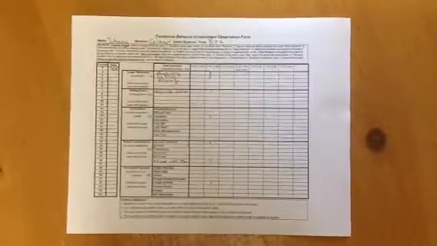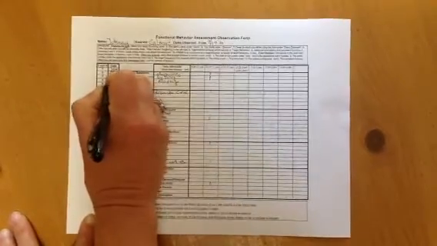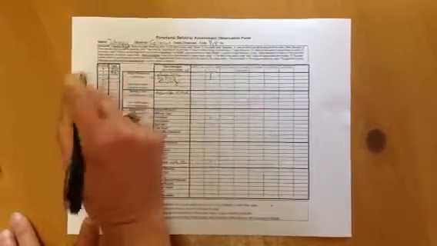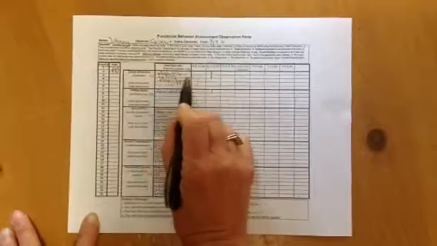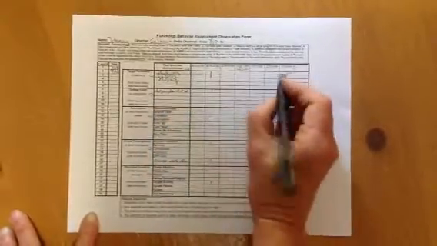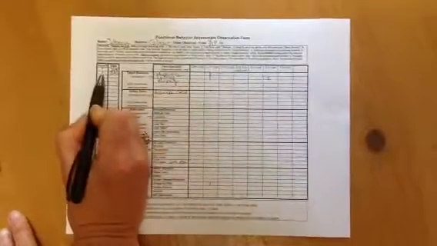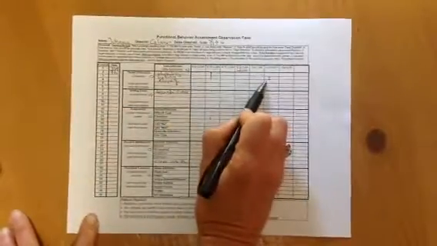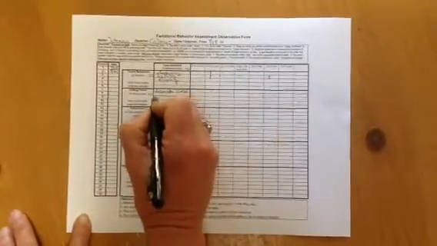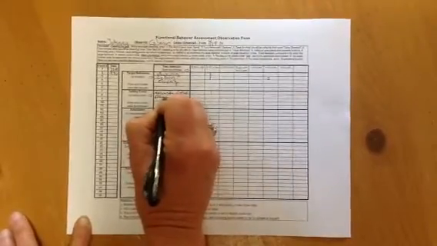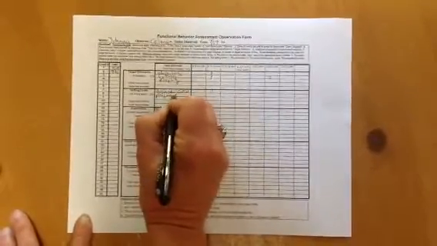Okay, so here we are, new event, new date. He bit a student. It was between 2 and 3, so I write a 2 here because that's the second event. That's what these numbers correlate to. And a student tried to take the toy. I'm going to write playing, and then I'm going to put an asterisk.